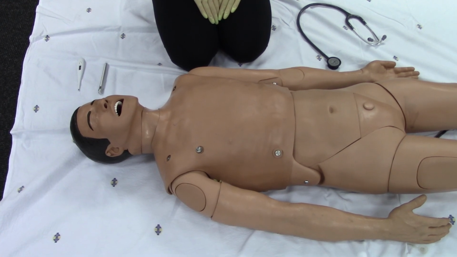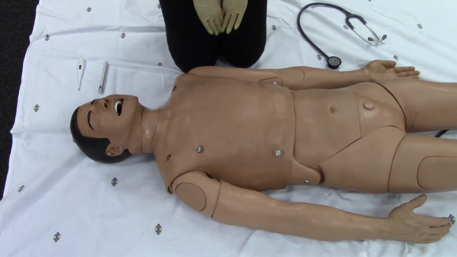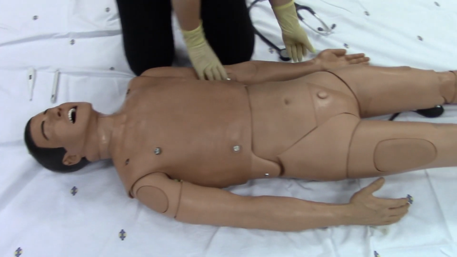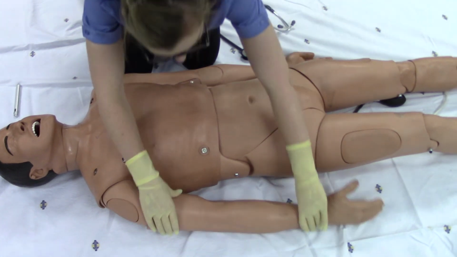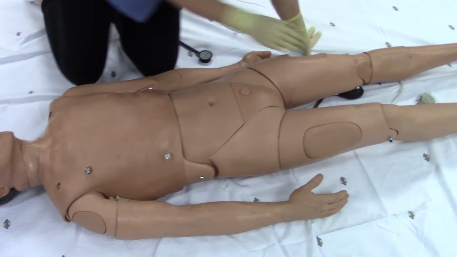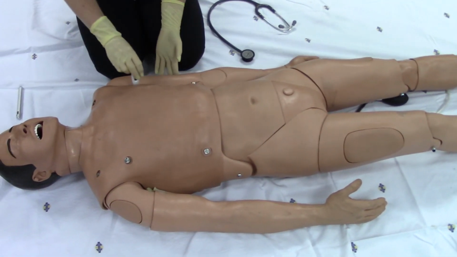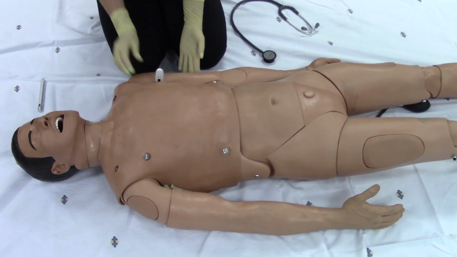And then lastly, expose the patient and assess for rashes, edema, measure their temperature, and observe for any signs of trauma.